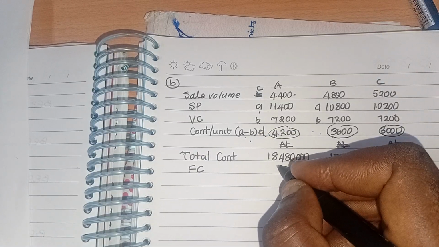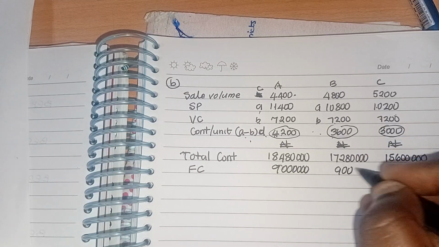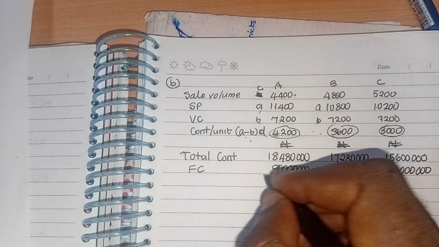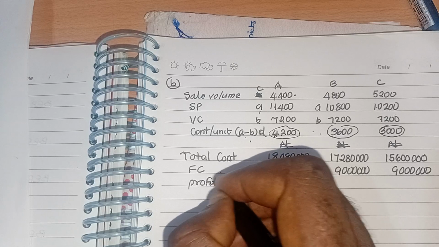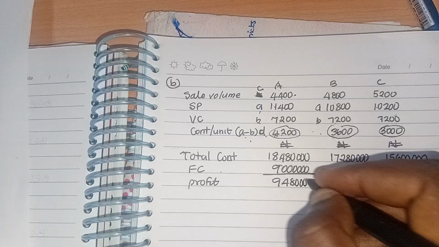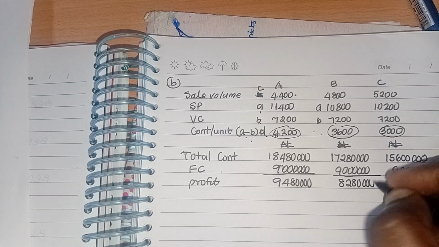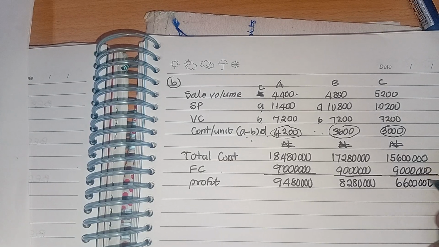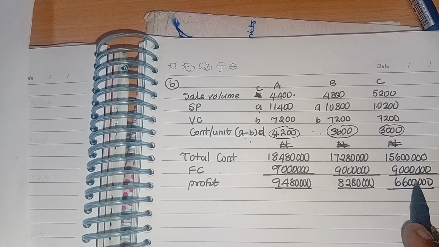Then the fixed cost. So the fixed cost is 9 million per month. Under each strategy it is the same. For each strategy adopted, fixed costs remain the same. Then contribution minus fixed cost will give you the profit. So this will give you 9,480,000. This gives you 8,280,000, and this gives 6,600,000.